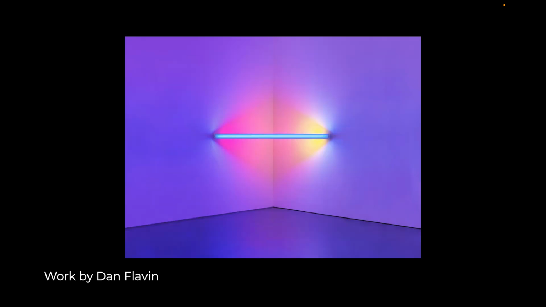While the work we created today was not minimalist in concept or form, think of this tutorial as a way to experiment with the same principles minimalist artists used, simplicity, color, and light, but we're doing it in Photoshop.